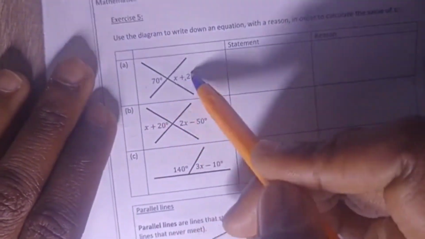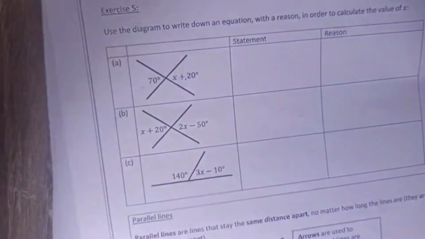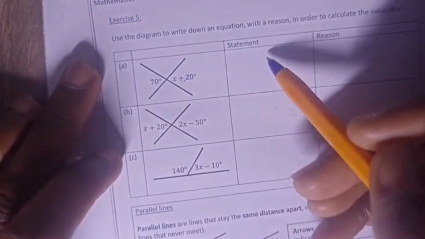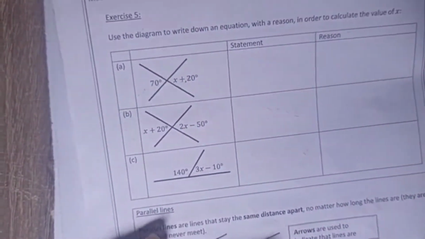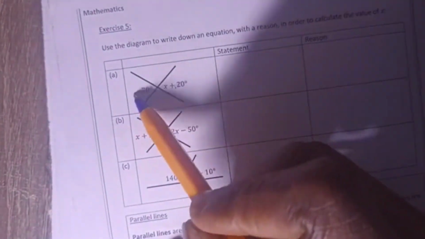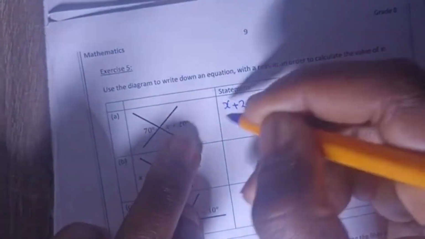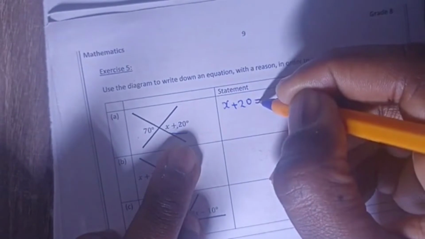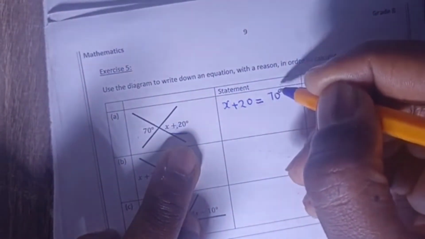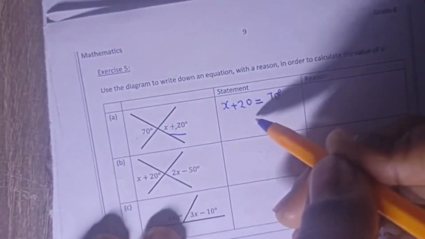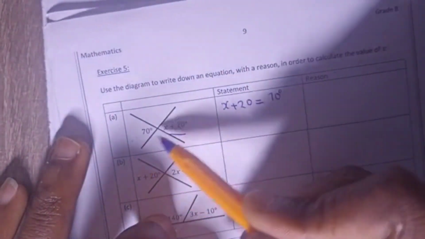So here, what rule are we going to apply from the four rules? We are not still on parallel lines, we're still on straight lines. So we're going to use what? Adjacent angles on a straight line? No, complementary angles? We're going to use vertically opposite angles, which says x plus 20, this angle is actually equal to 70. So now we're formulating an equation, but we know that these two angles are the same.